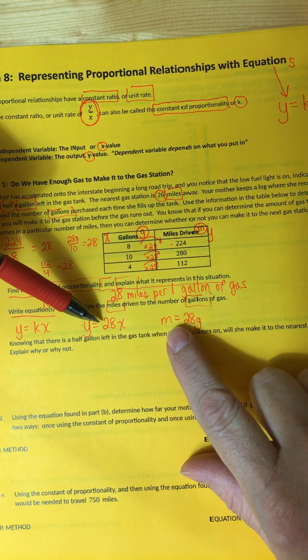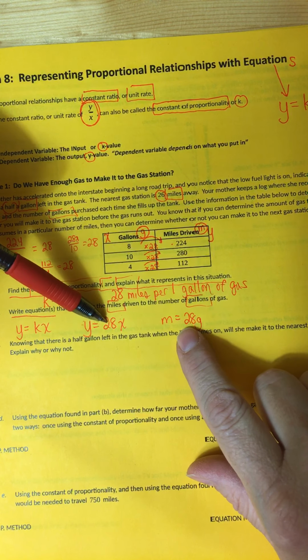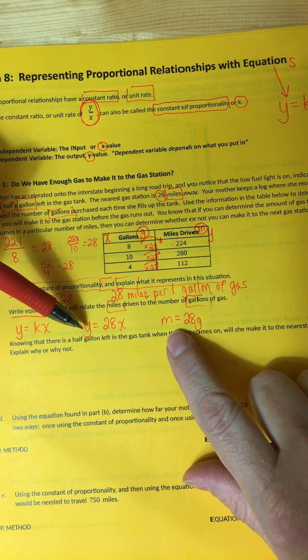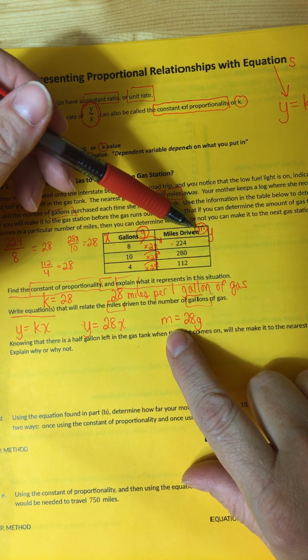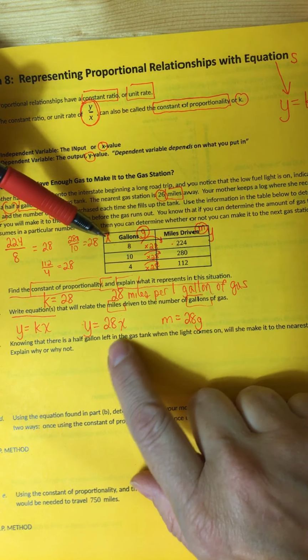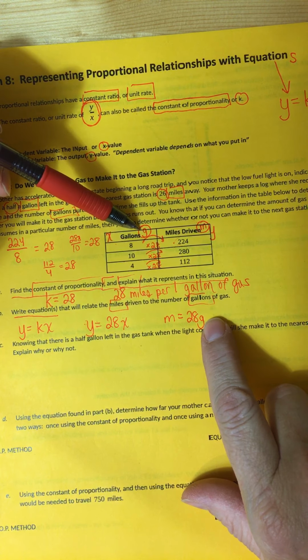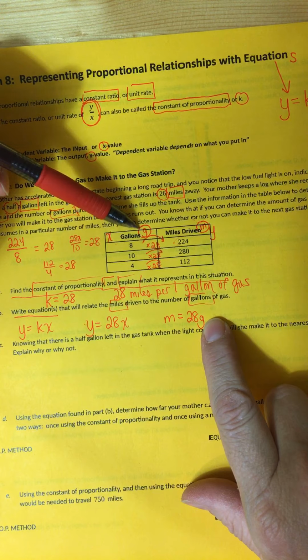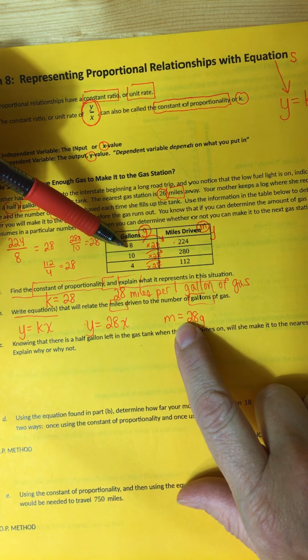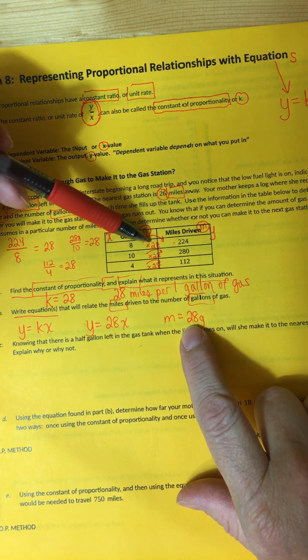It's got a variable equal to the constant of proportionality and then another variable. And all we did was change the y to a variable that made sense to this situation, miles, and we changed the x to a variable that made sense to this situation, which was gallons. And if you test that out, you can see that the miles are equal to 28 times whatever the gallons were.